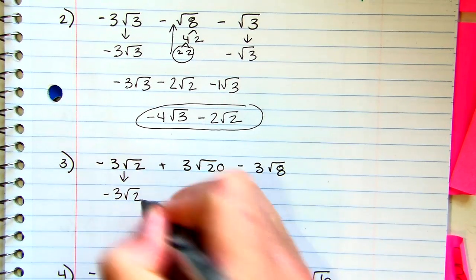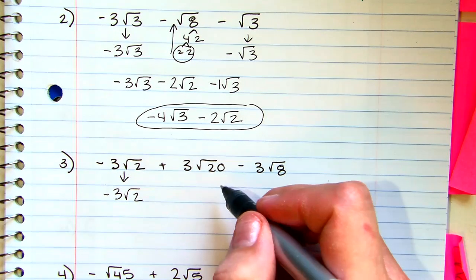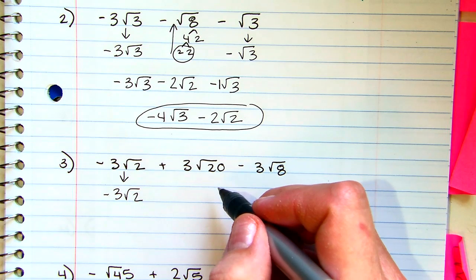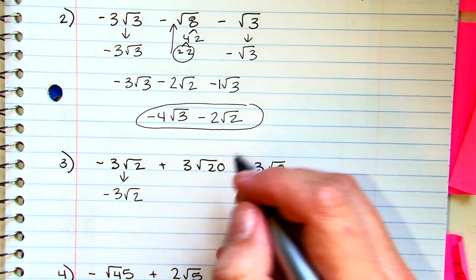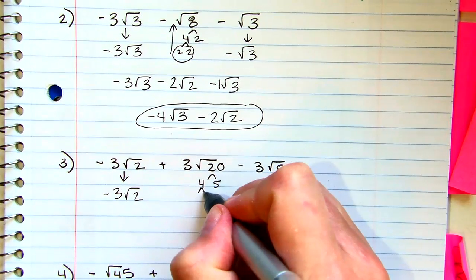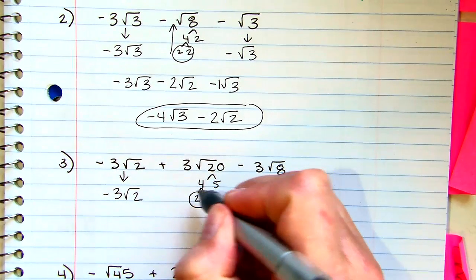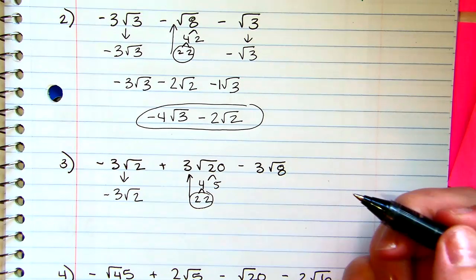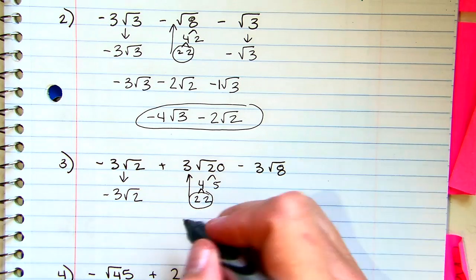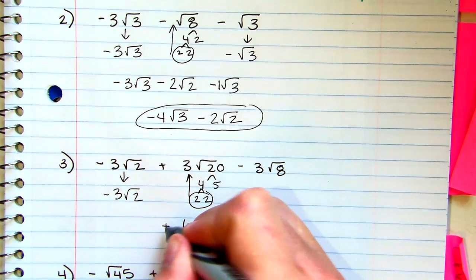3 root 20. 20 is not a prime factor. We can go 10 times 2. We can go 4 times 5. I'm going to choose 4 times 5. Now 4 can break down into 2 times 2. My 5 is going to be left behind. I can bring this pair of 2's to the front, multiplying it with a 3. So now that's going to give me 6 root 5. And there was a plus sign in front, so I'm going to leave that plus sign there.